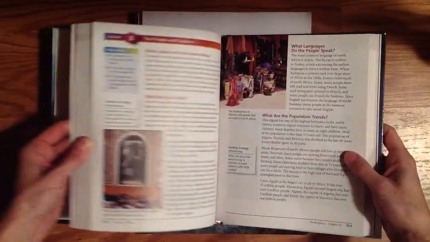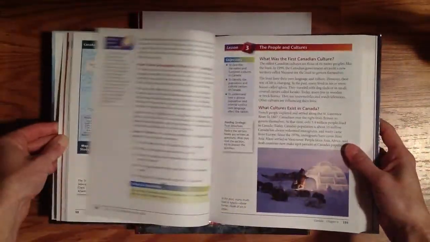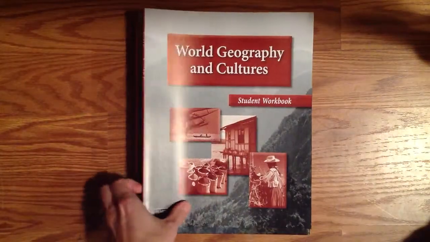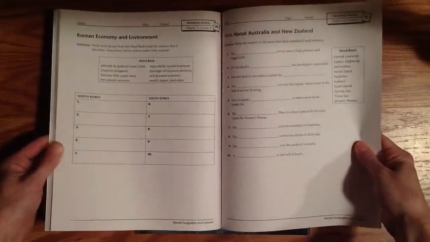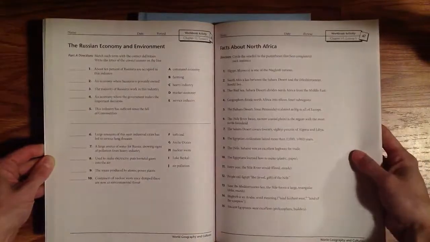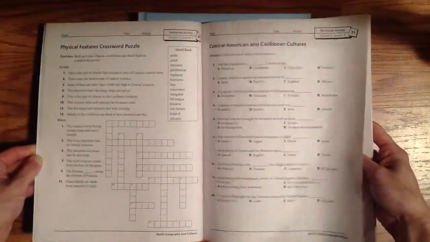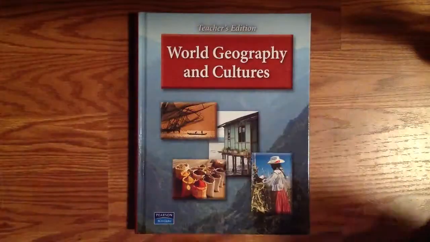This is 36 weeks of instruction, so you have your full year's worth of social studies here in this textbook. You'll also receive a student workbook, and within this workbook is one workbook page for each lesson provided within the textbook. So it's reinforcement for what was learned that day.